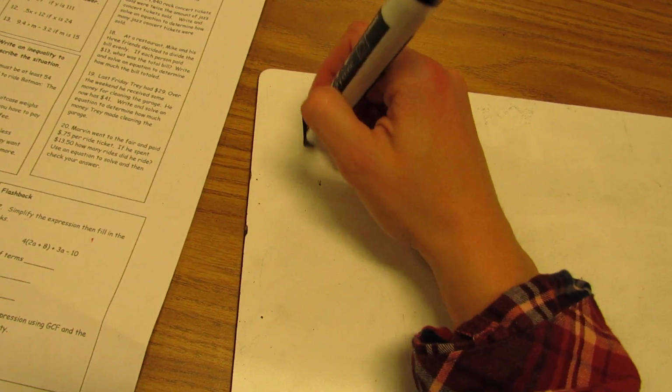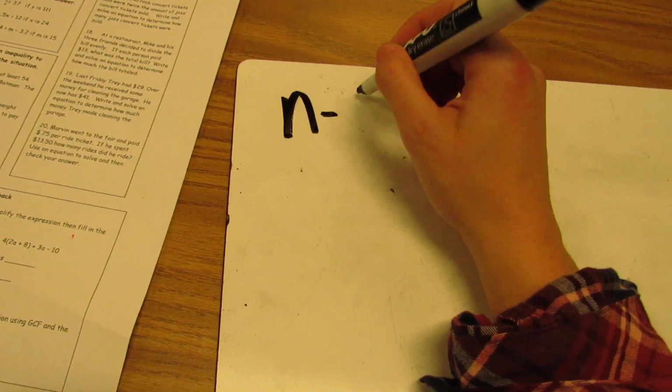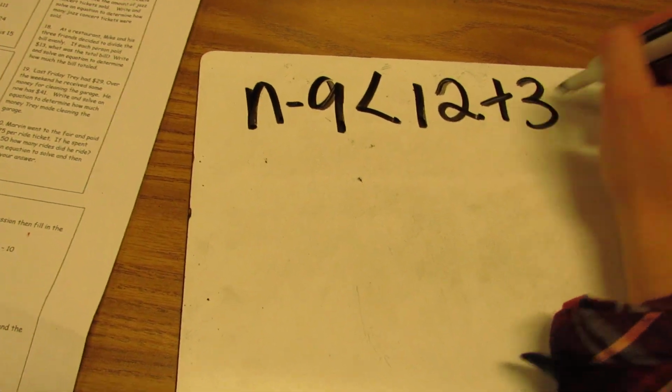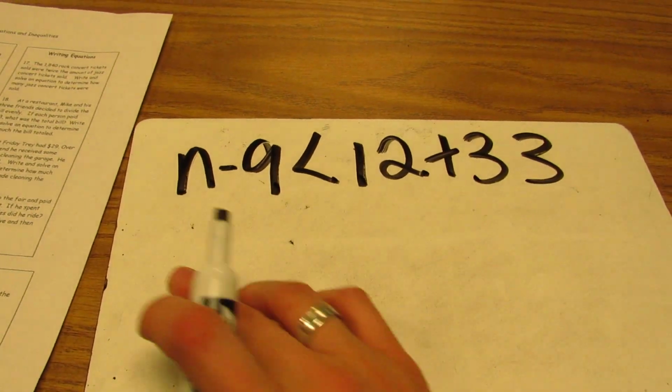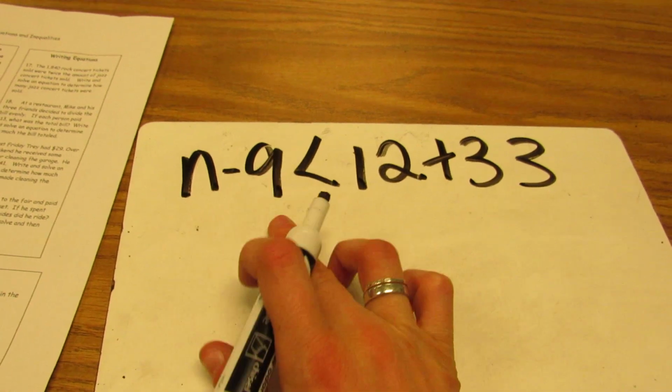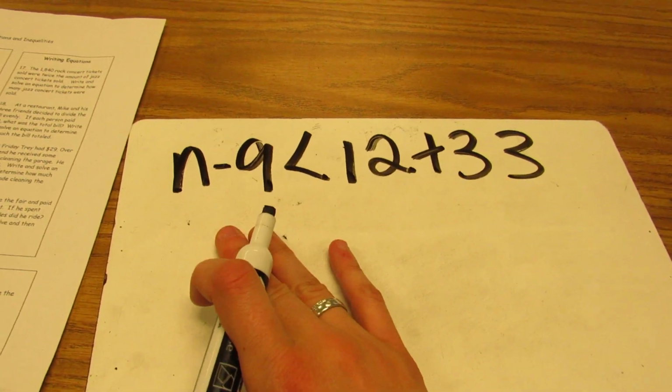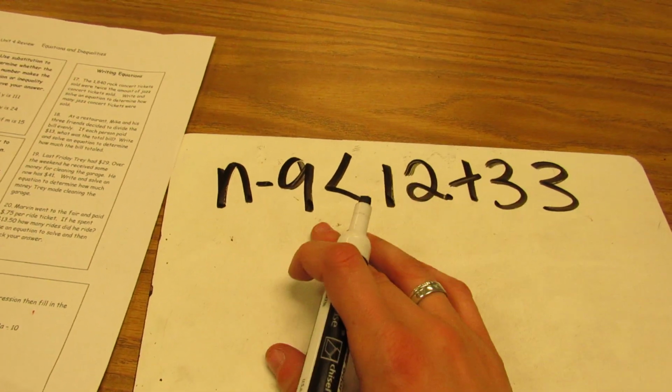All right, let's look at number 23. I think this was in question for everybody because it threw you off because you had to combine like terms. All right, there were two ways you could have done this. You can go ahead and isolate n by adding 9 to both sides, or you could add these and then isolate n. I like to go ahead and just isolate n.